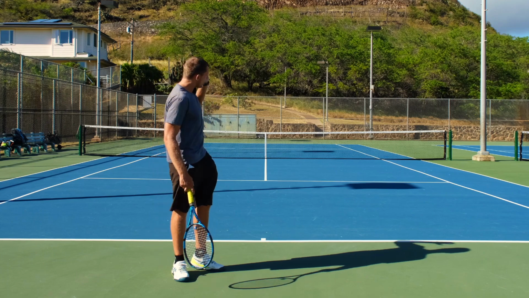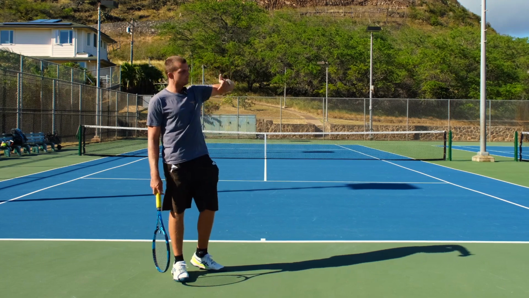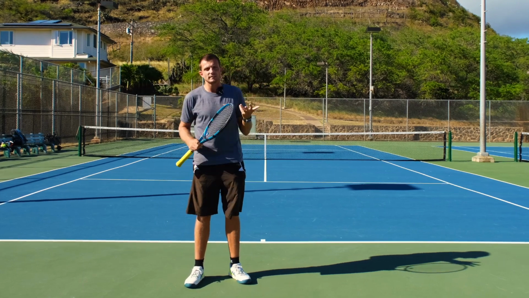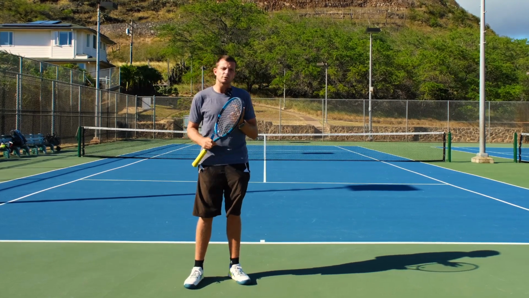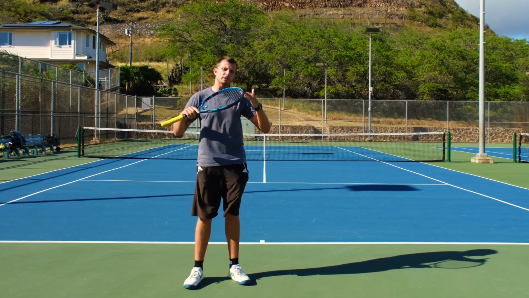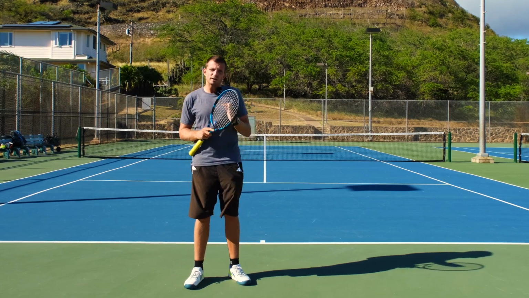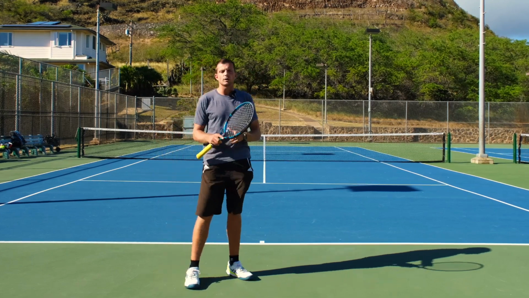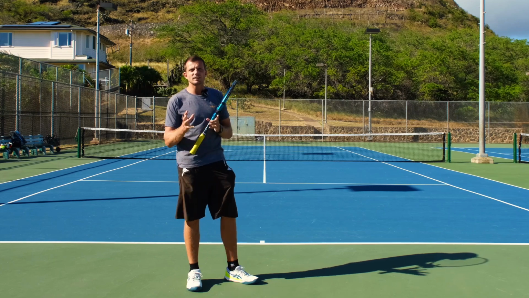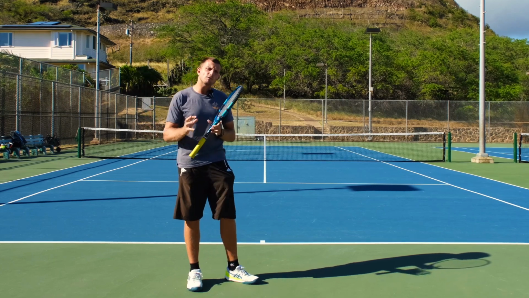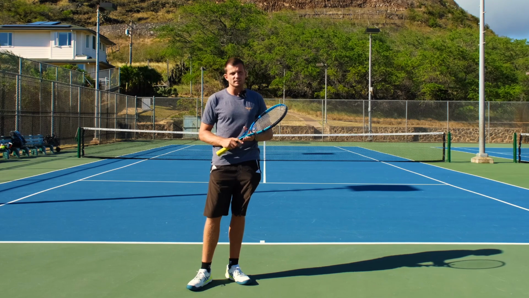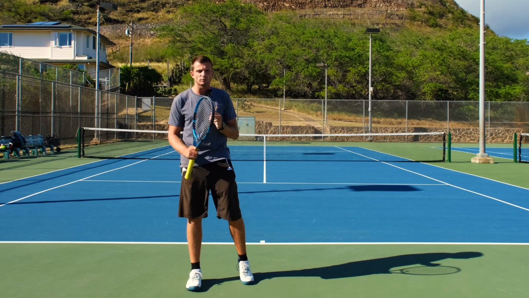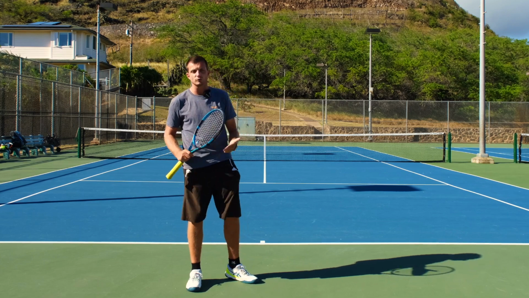So if I know that all of my mistakes are going deep, they're all past the baseline, then I know that I'm aiming too close to the baseline. And that's most of the time due to the fact that you're aiming too high over the net. That's why the ball goes that deep. So if we instead put our target maybe a foot lower over the net, we might start missing a few balls in the net, but overall we're going to make fewer mistakes because we're not as close to each one of those mistake zones, right? One being the net, one being out.